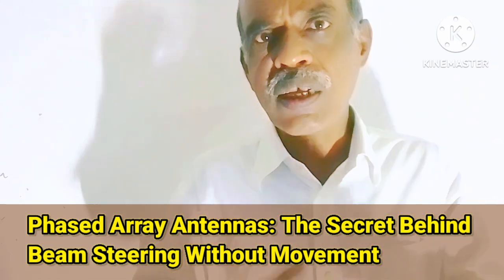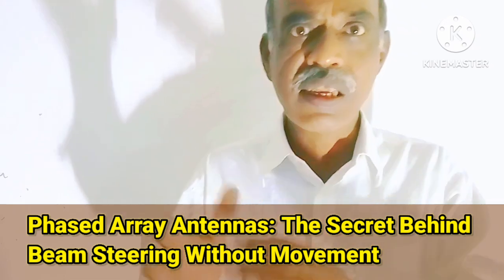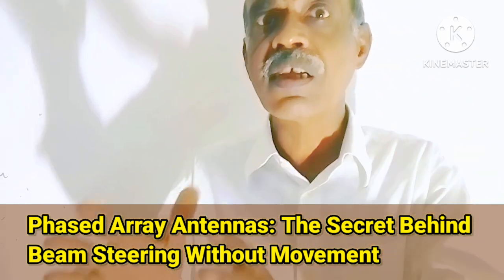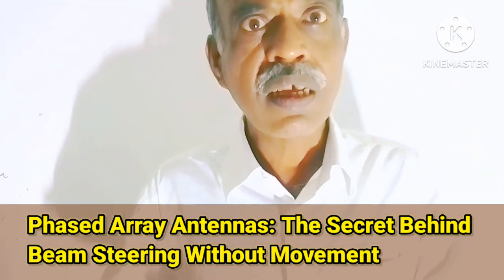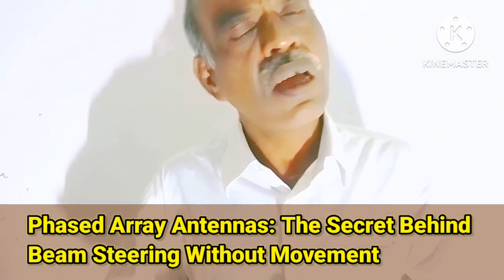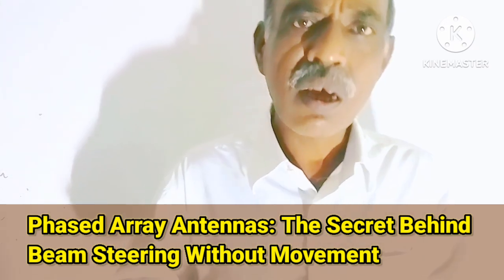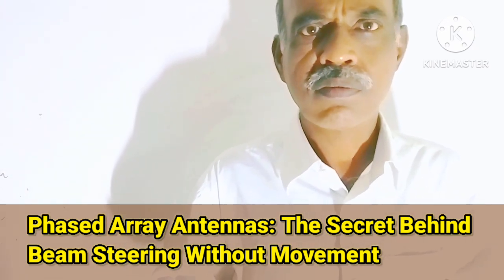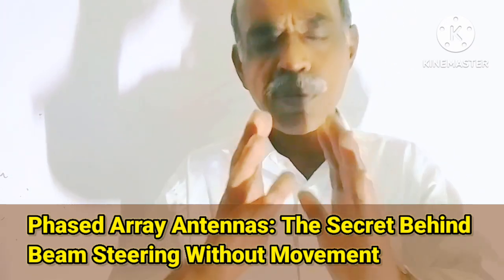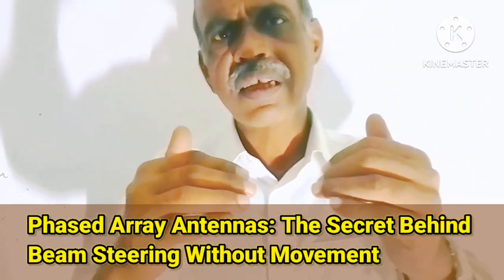So by controlling the phases of all the elements, meaning the phases of the signals emitted by all the elements, the direction of the signal can be controlled according to the requirement.